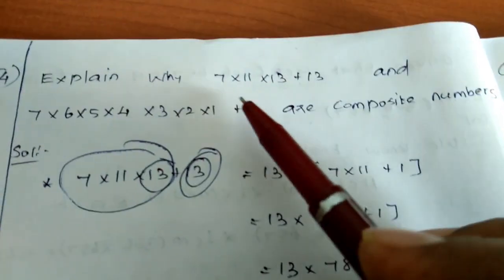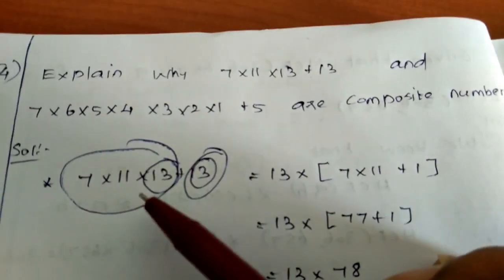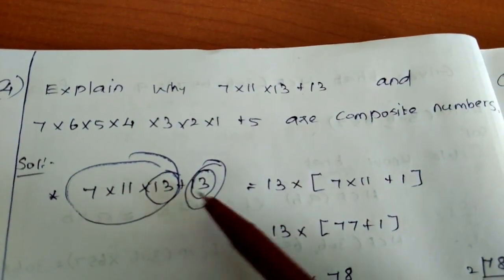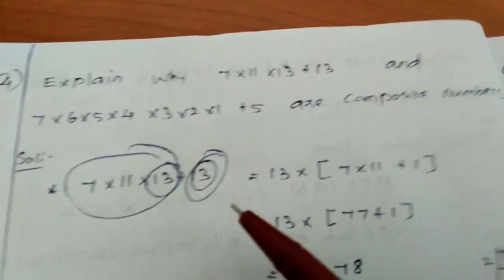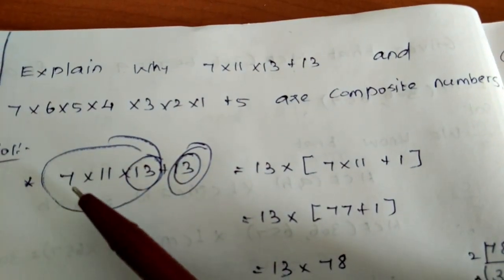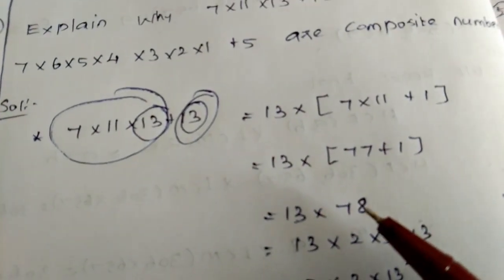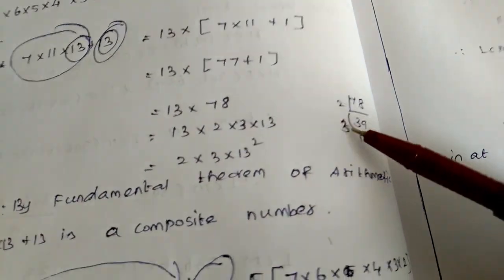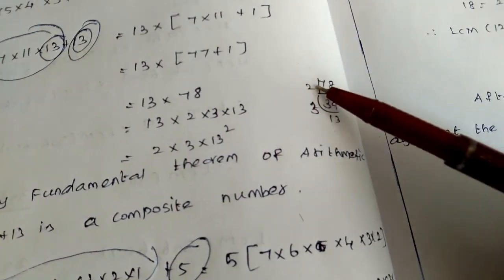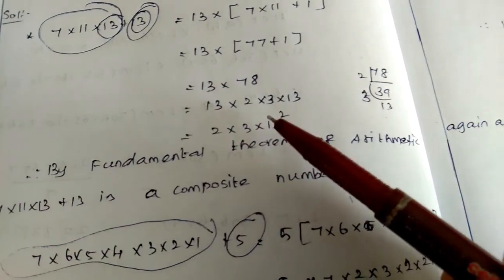First, 7 into 11 into 13 plus 13. Consider these as two terms, because the product is one term and 13 is the second term. 13 is common, so we can write 13 into 7 into 11 plus 1. Taking 13 outside, 7 into 11 plus 1 is 77 plus 1, 78. So 13 into 78. The prime factors of 78 are 2 into 3 into 13, so altogether 2 into 3 into 13 squared.